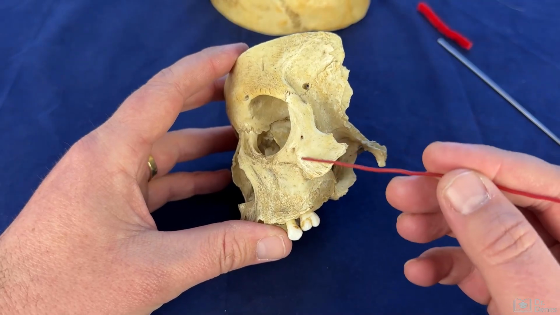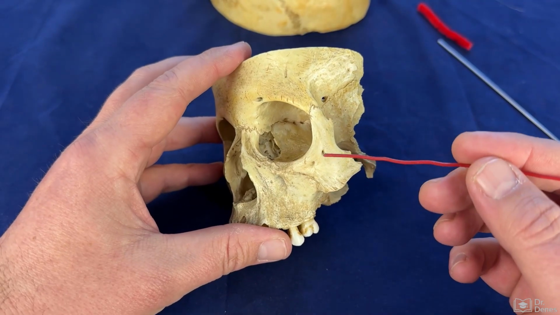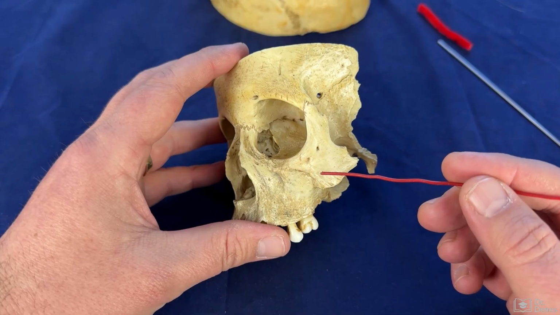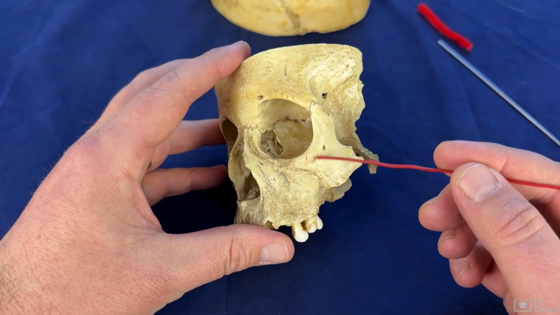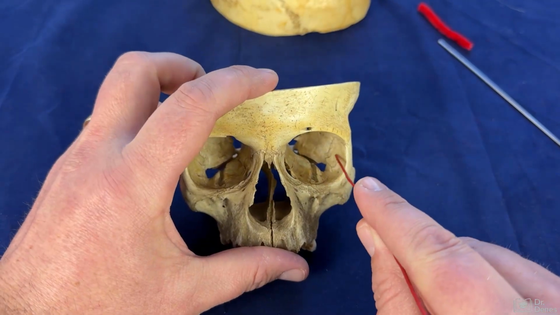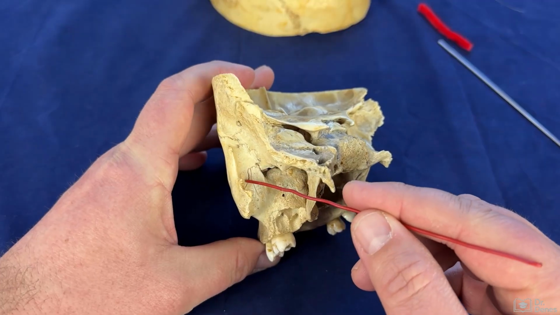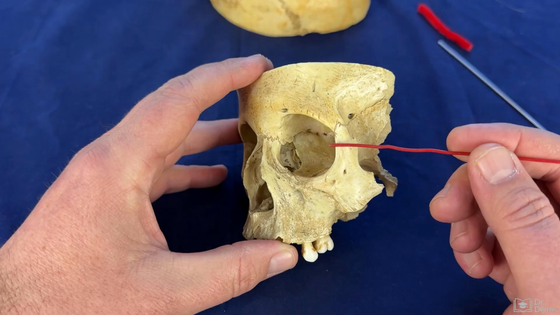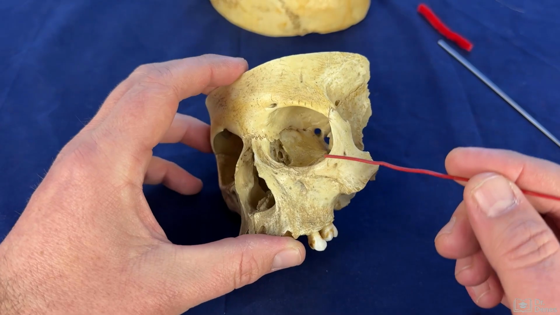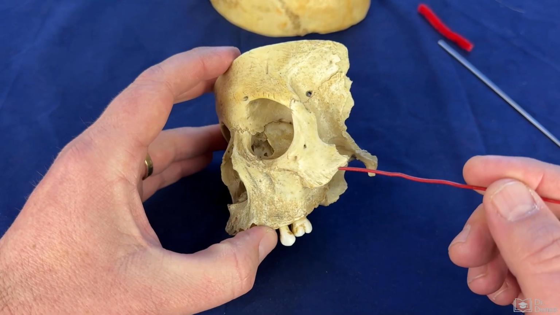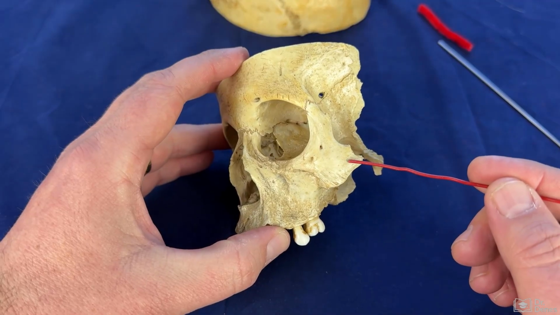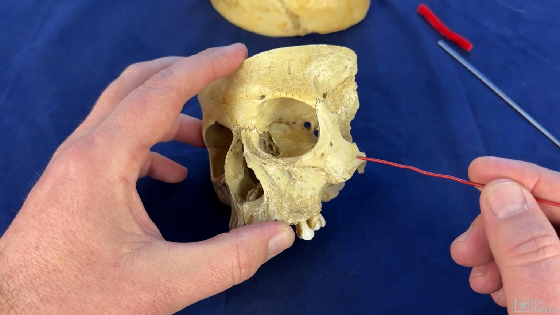Now the zygomatic bone has, as mentioned before, three surfaces, three extensions and three openings. We have the lateral surface, the orbital surface, and the temporal surface right here posteriorly. The extensions are processus frontalis, processus maxillaris, and processus temporalis of the zygomatic bone.